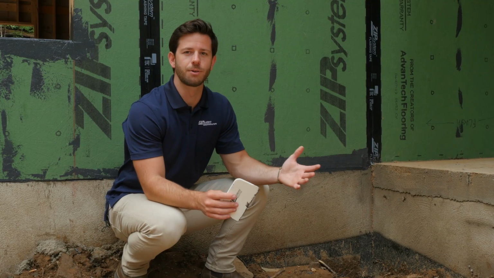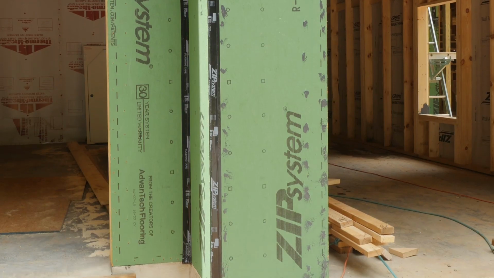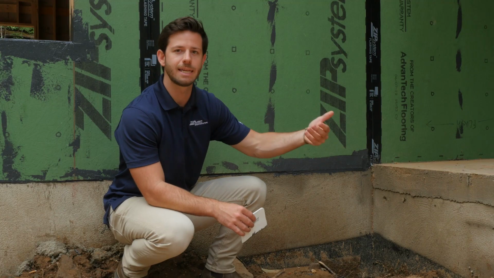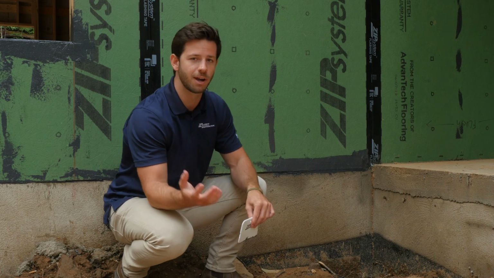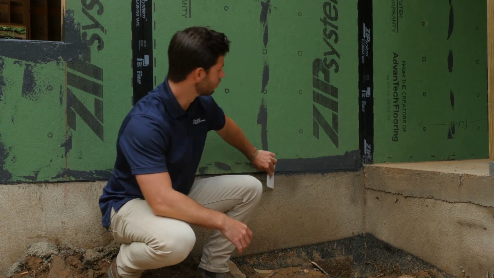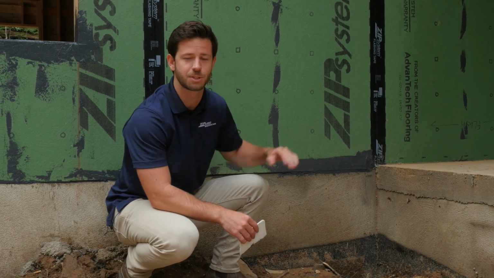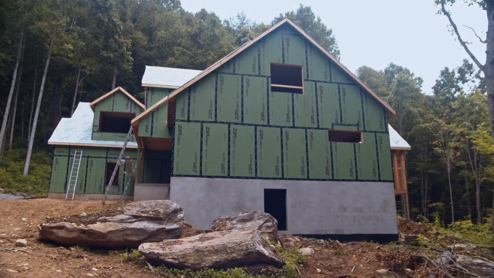So another really critical location where air sealing is very important is where the Zip System sheathing ends and the foundation wall begins. At this joint, if it's left untreated, air can leak out under the sill plate and underneath the air barrier of the Zip System sheathing. So what we've done here is use Zip System liquid flash to address that joint. It sticks really well to the masonry, bonds really well to the Zip System sheathing, and it's keeping any air from leaking out of that joint all the way around the building.